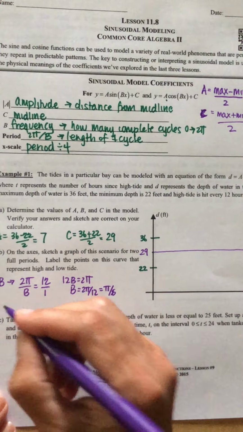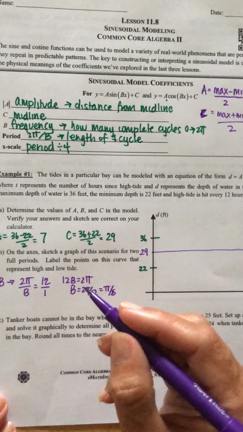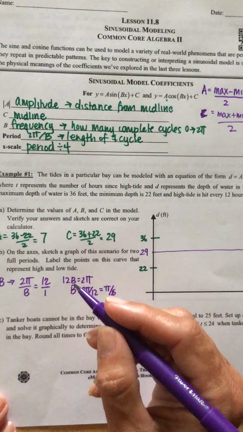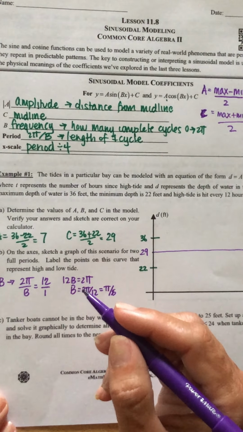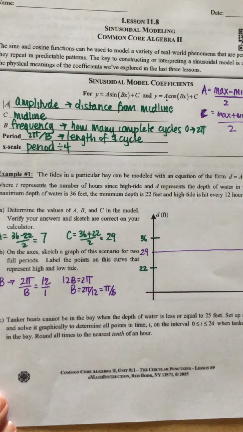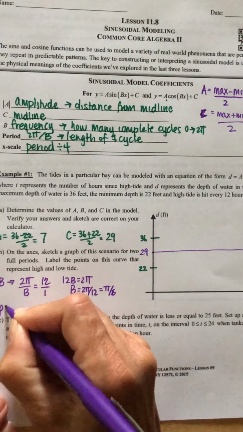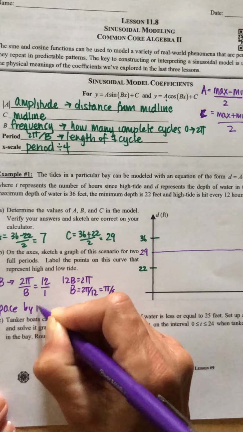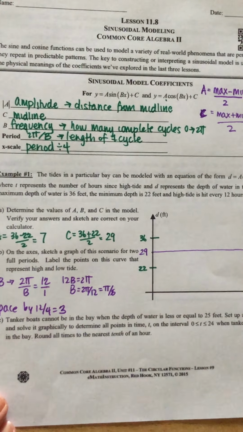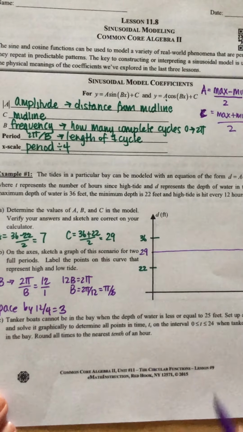So now remember, the period divided by 4, right? So we take our period, which is 12, and we divide by 4. So we space by 12 divided by 4, so every 3 increments, or every 3 hours.